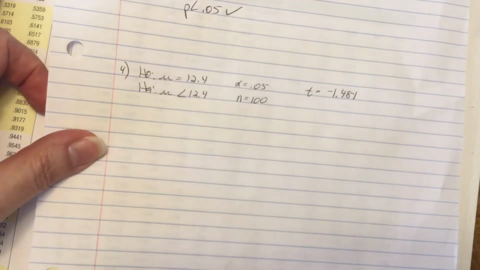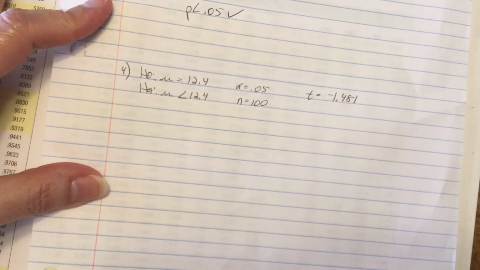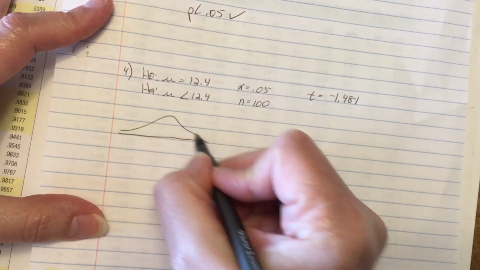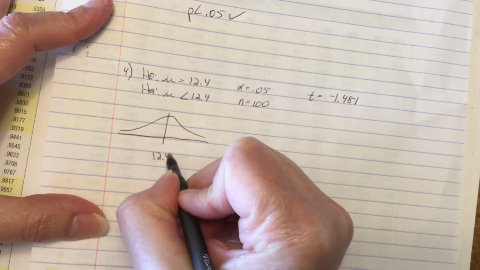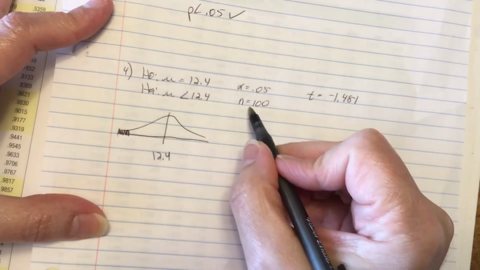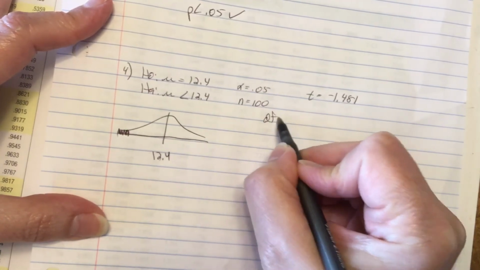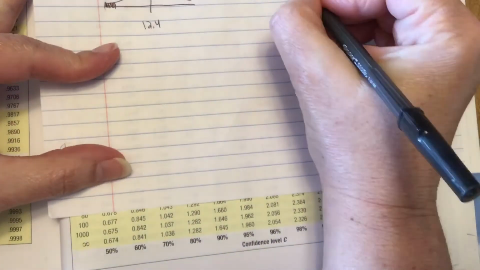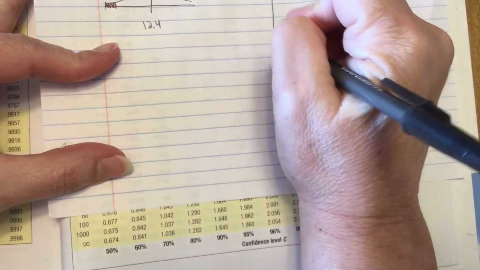Okay? All right, let's do one more. So go ahead and try that one, and then turn the video back on, and I'll go over it. Okay, I'm going to draw the curve. Let's see, 12.4, and then this is less. My sample size is 100, so I know my degree of freedom is 99. However, I don't have 99, so I've got to use 80 on my table.